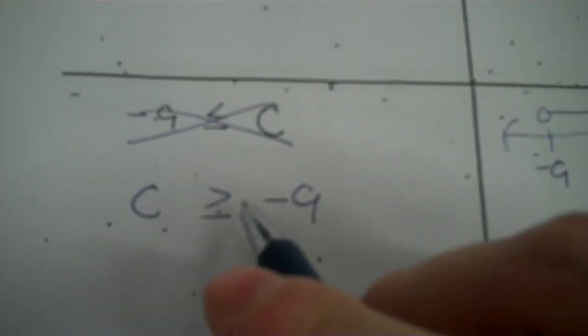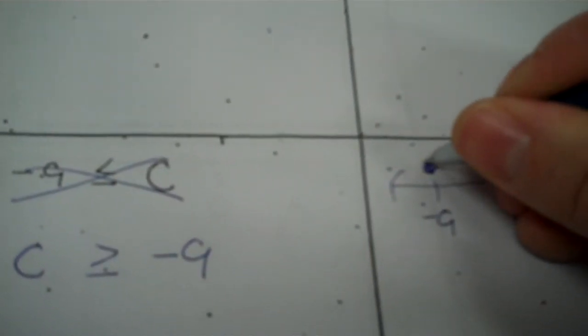Okay, this here ain't going to fly with anybody. You have to rewrite that so it goes C and then -9, but then the sign has to switch and go the other way. So -9 is our critical value. That's your cutoff. C can be any number as long as it's greater than -9, greater than's that way, or equal, so I shade in the circle.